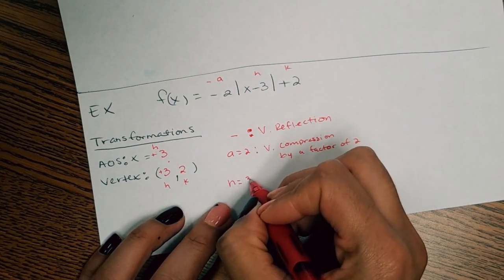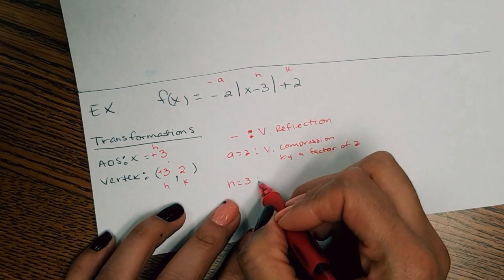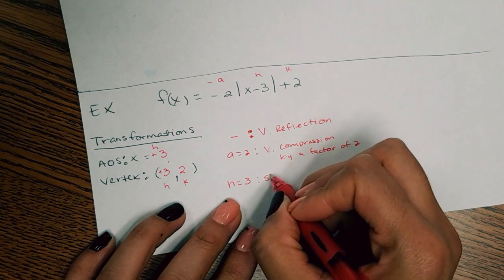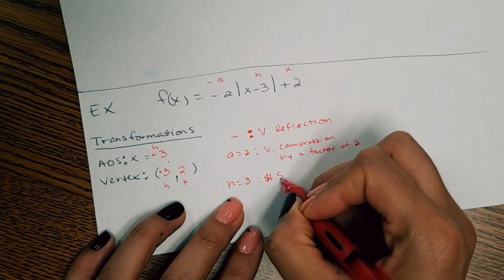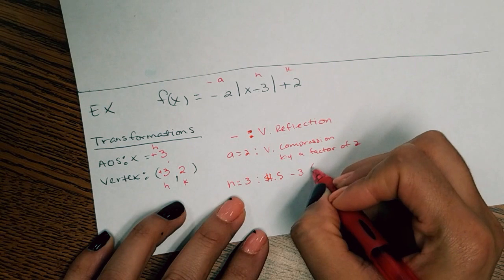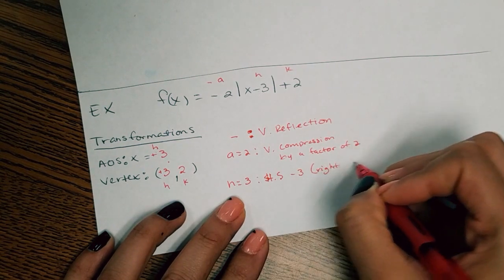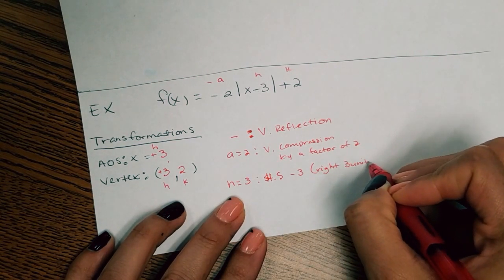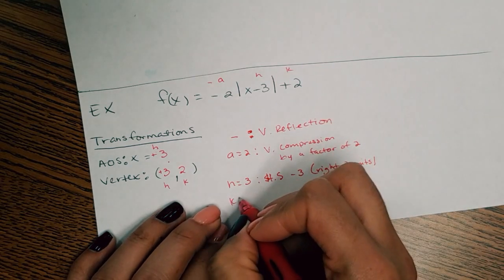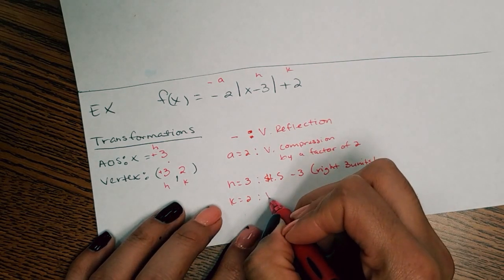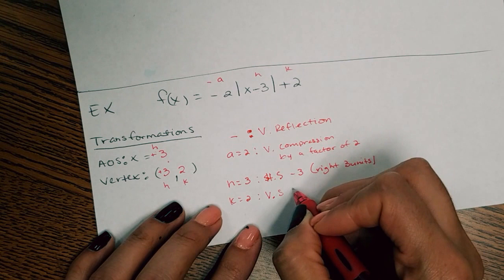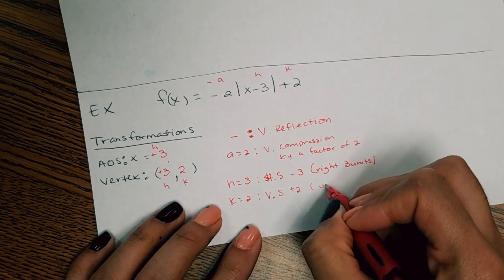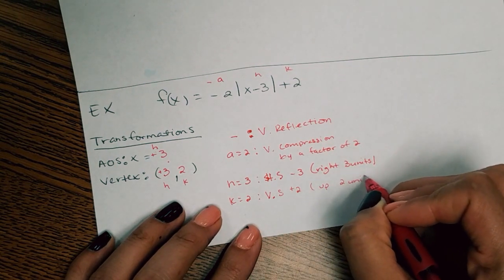H equals 3. Remember, you changed the sign. That means that it's going to have a horizontal shift of -3. Means it moves to the right 3 units. K equals +2 means that you have a vertical shift of +2, which means that it moves up 2 units.